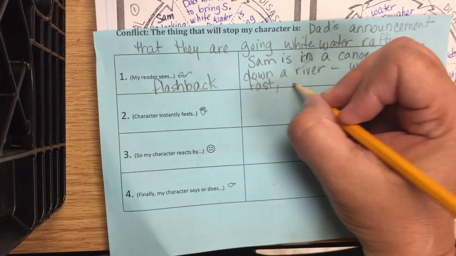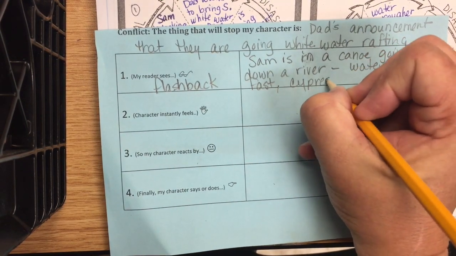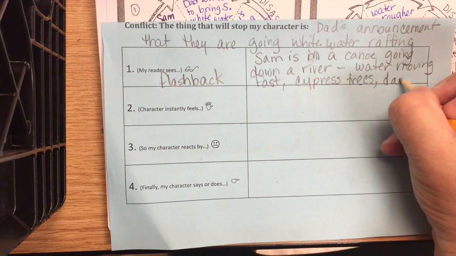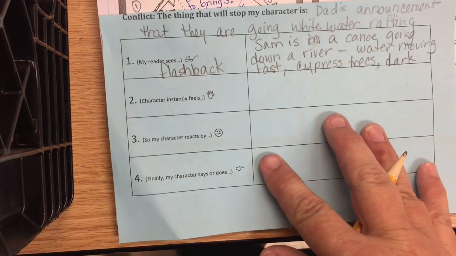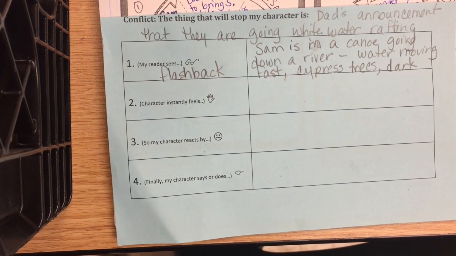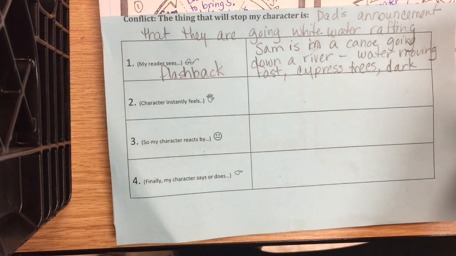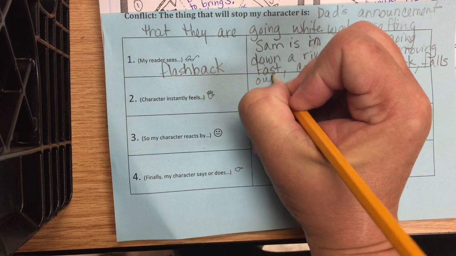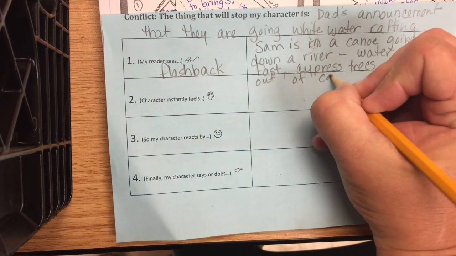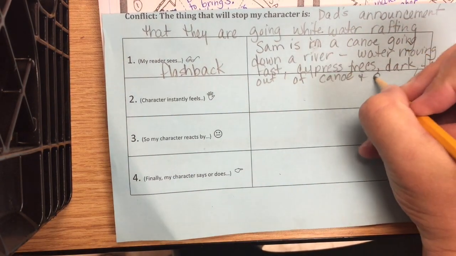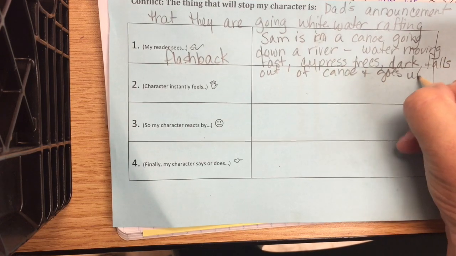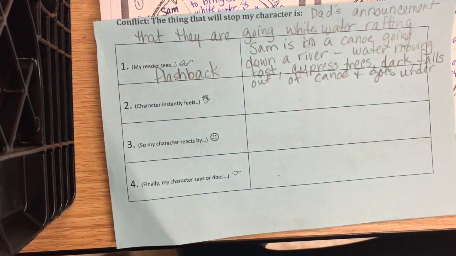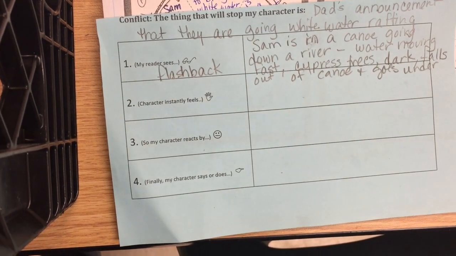He sees lots of cypress trees. And the water is dark. Okay, he can't see the bottom. He falls out of the canoe. Okay, he's got to fall out of the canoe, and goes under. Okay, this is all the things that my reader is going to see happening to Sam as he flashes back.